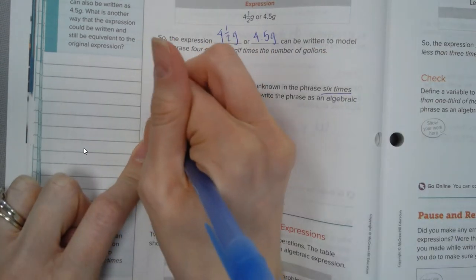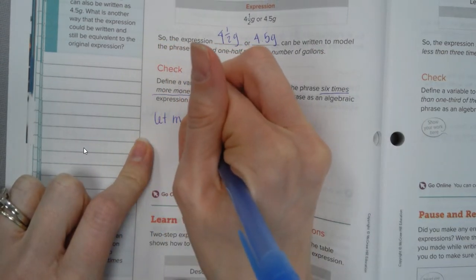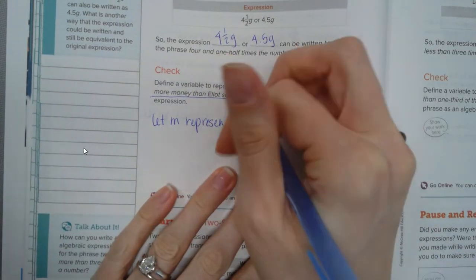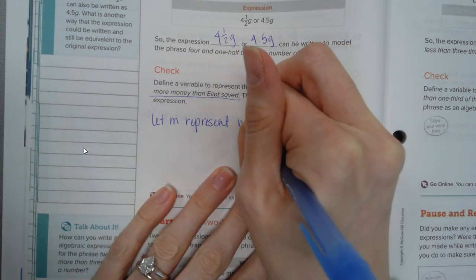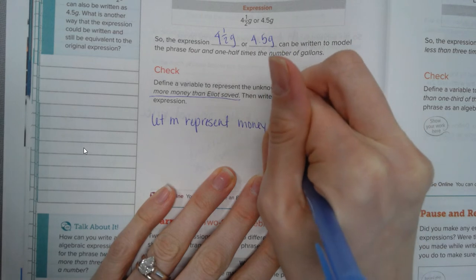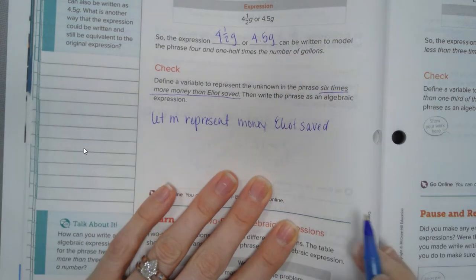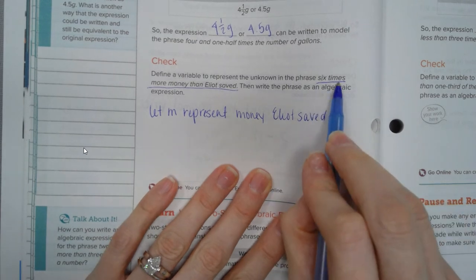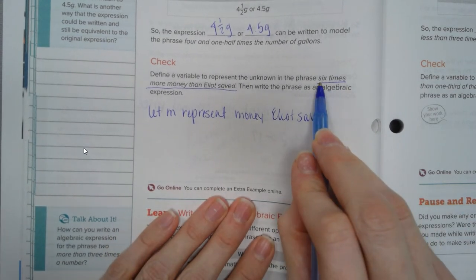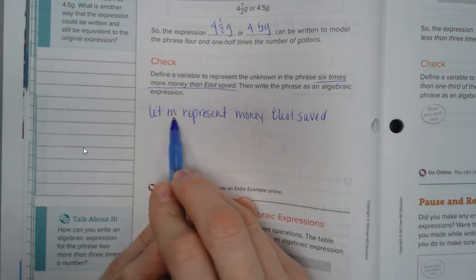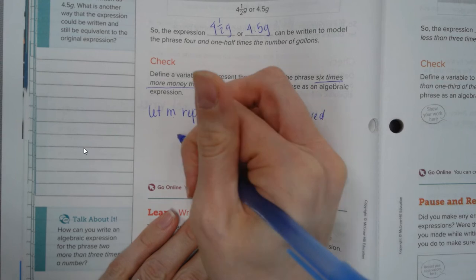Let M represent the money Elliot saved. It says 6 times, so I'm going to be multiplying 6 times the money Elliot saved. And we're using an M for the money he saved. So all it is, is 6 times M.